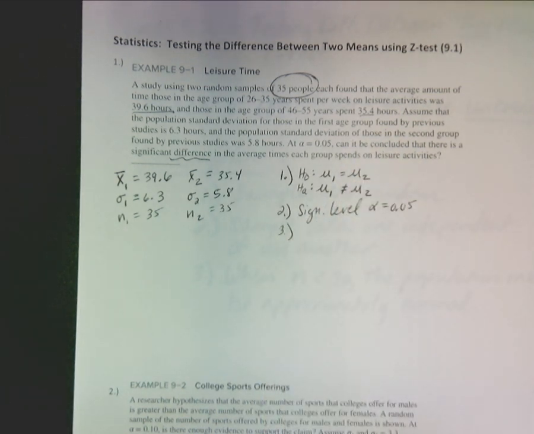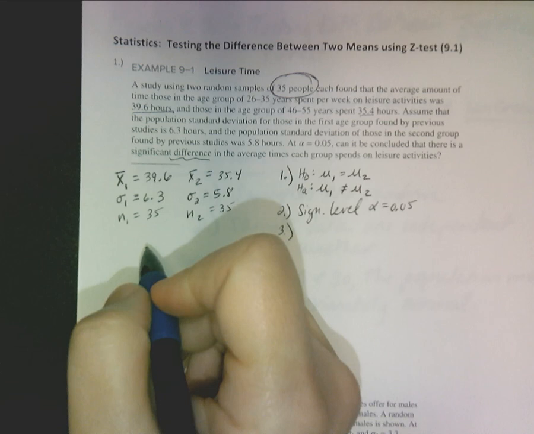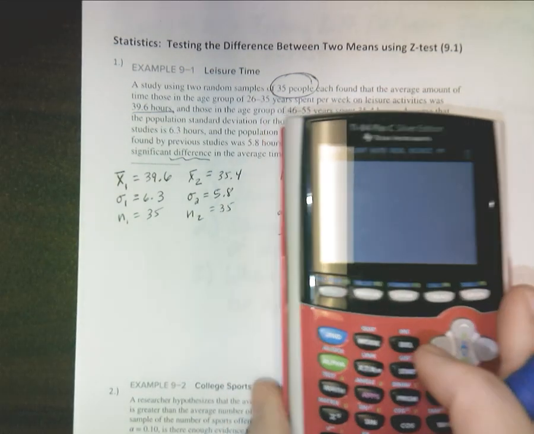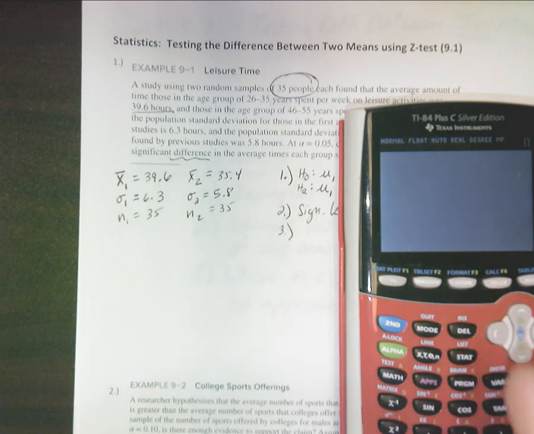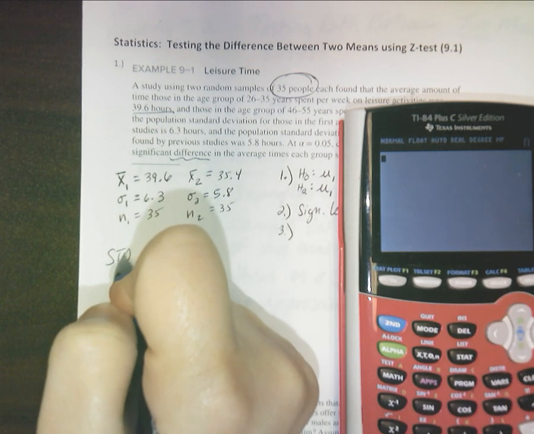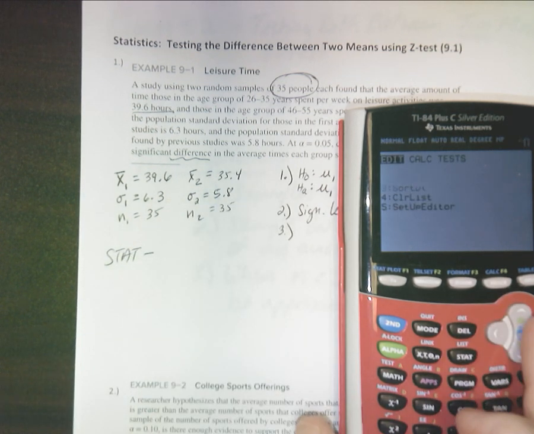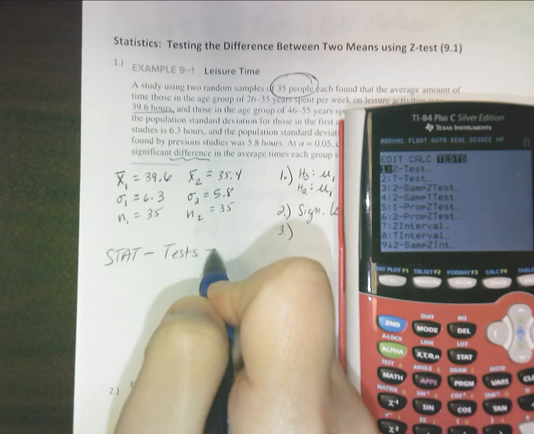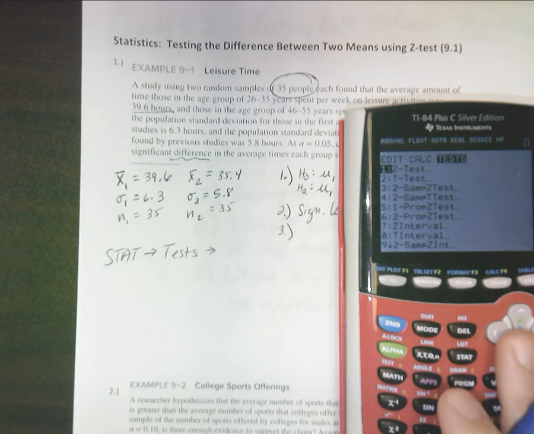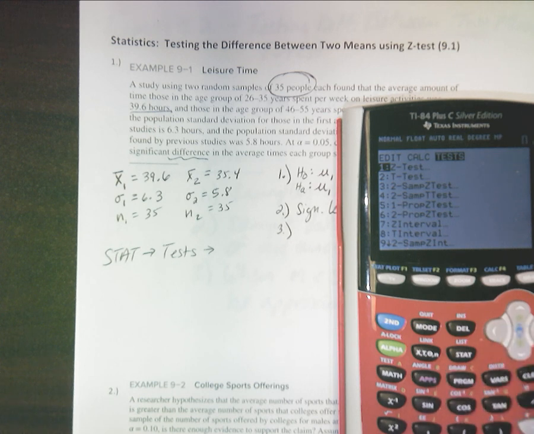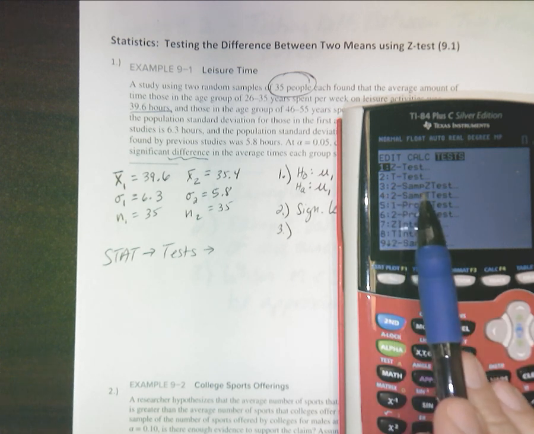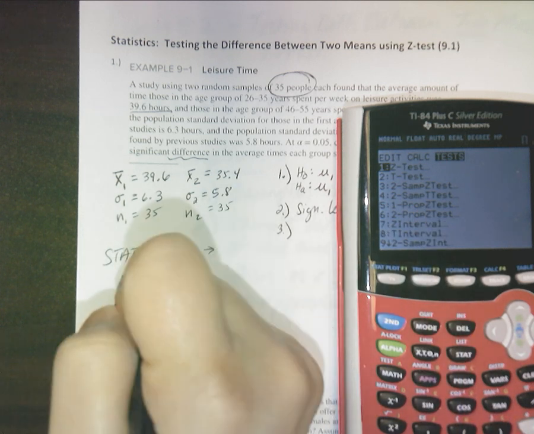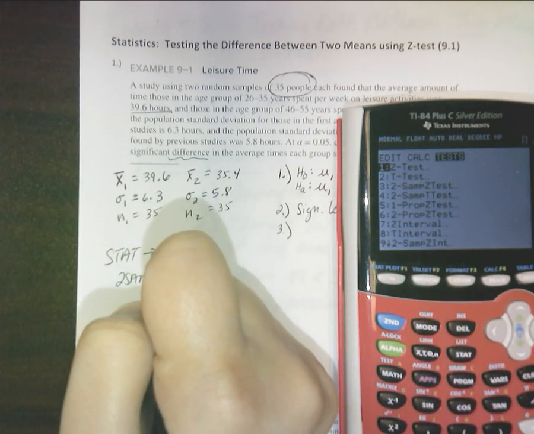All right, step number 3, we're going to find it in our calculator. And what you have to do in your calculator, and I'll write this down, move this over, you go to Stat, Tests, and we are going to go, you can see it right there, to sample Z tests, because we have 2 samples and we're doing a Z test on them.